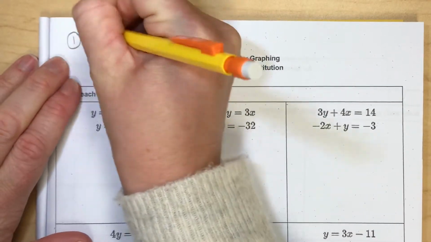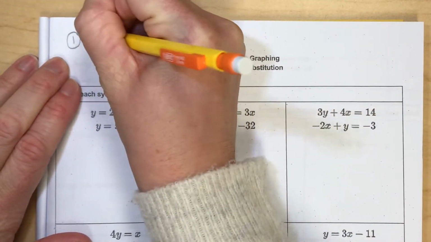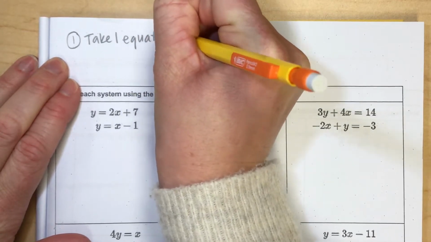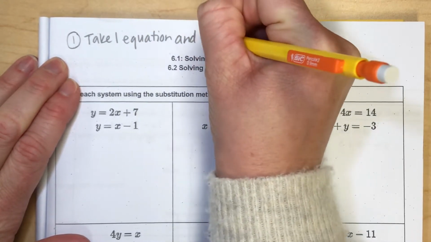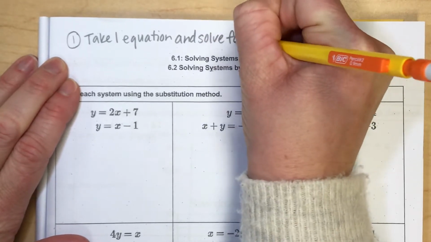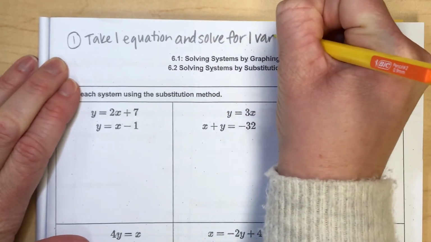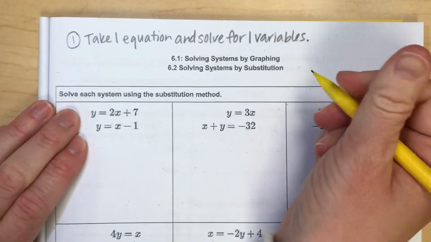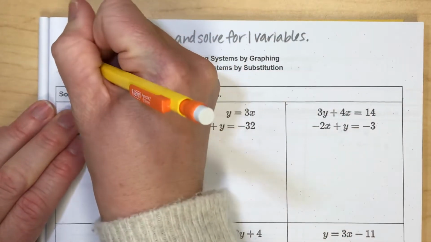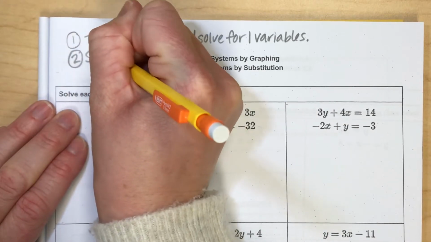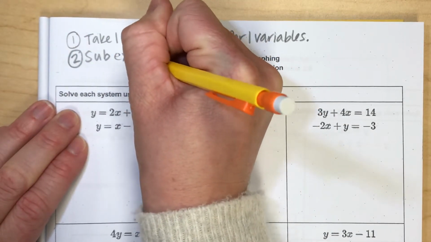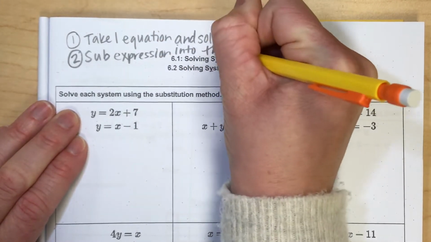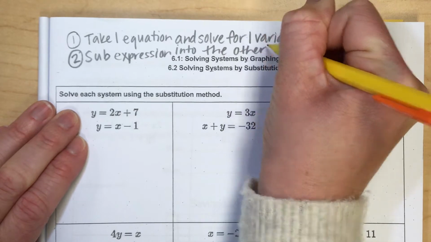First, number one, you have to take one equation and you need to solve for one of the variables. Either x or y, doesn't matter. Then, after you've solved for that one variable, you're going to sub the expression into the other equation.